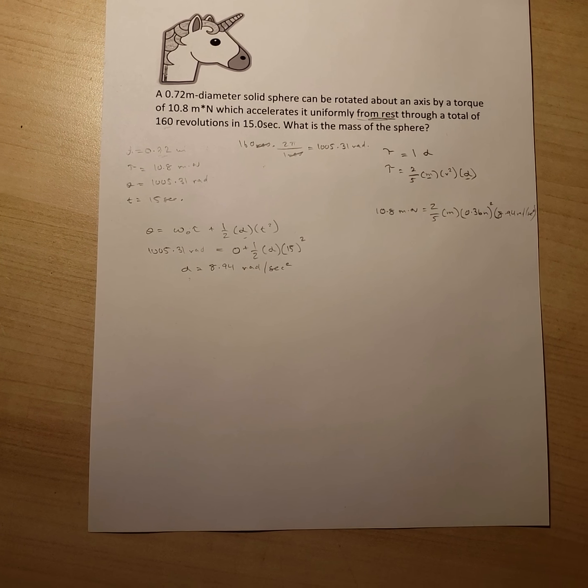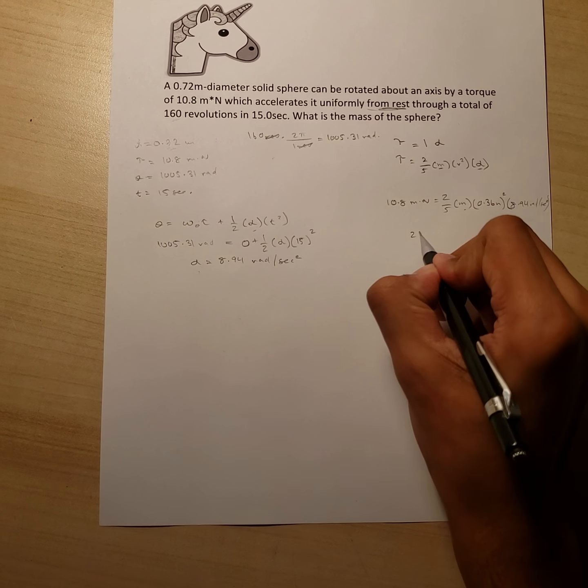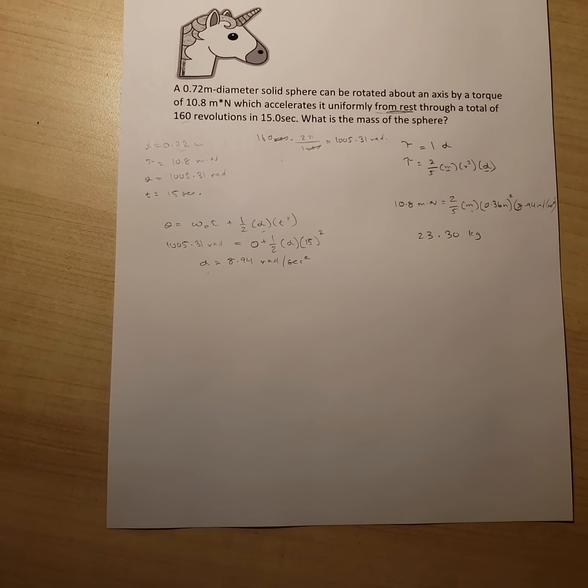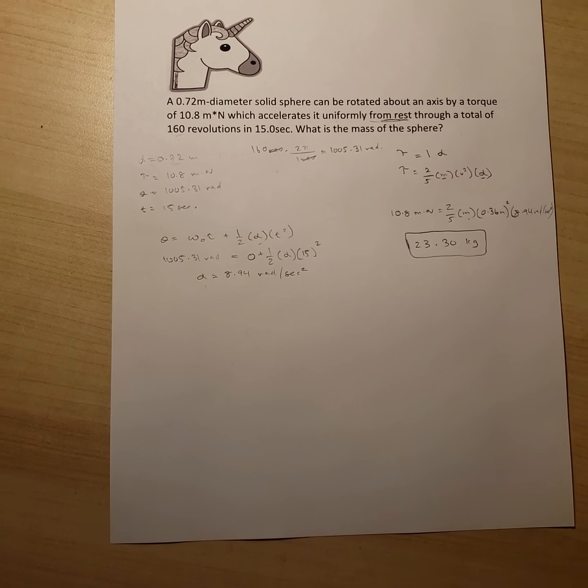Now, when we plug that all into the calculator and we solve for m, we end up getting 23.30 kilograms, which is our final answer in this situation.